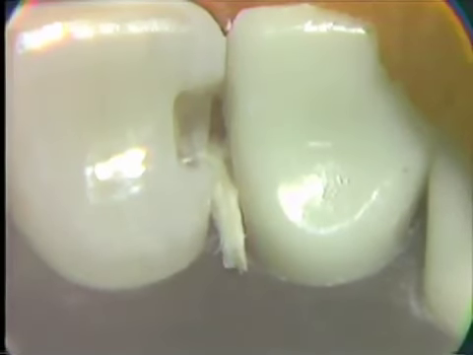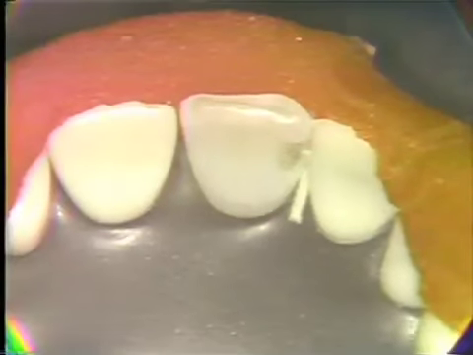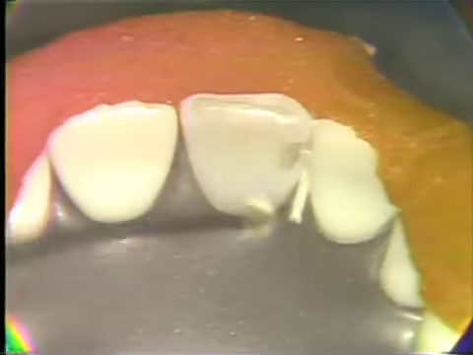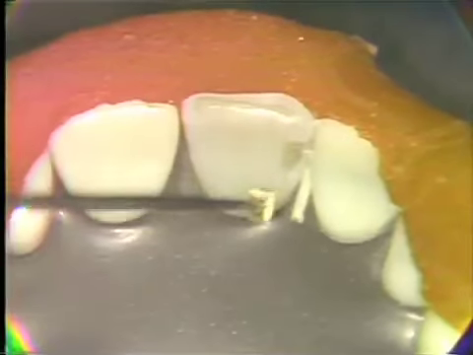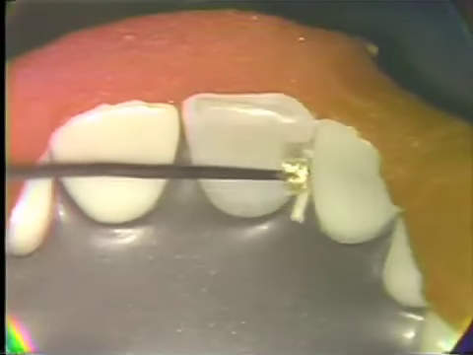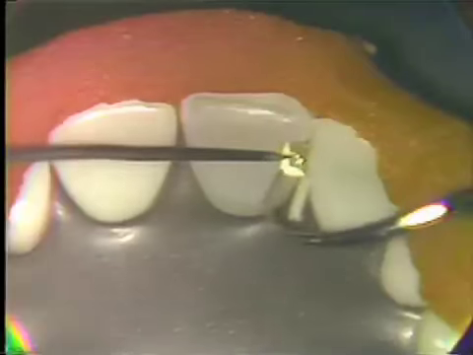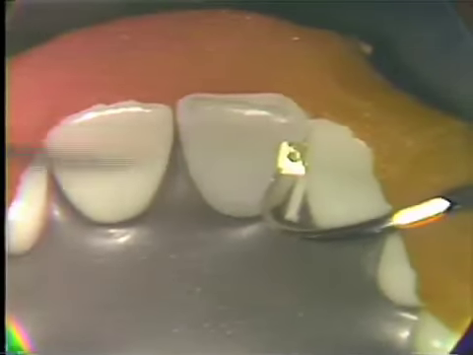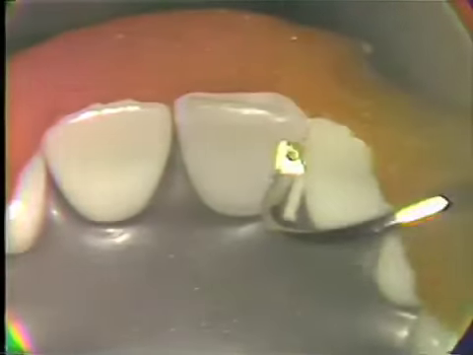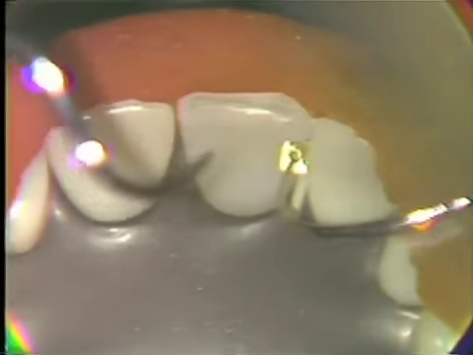So we'll begin then with a piece of the annealed cohesive gold. Going to be making the application of this into the cervical position and begin the condensation with the condensing instrument.